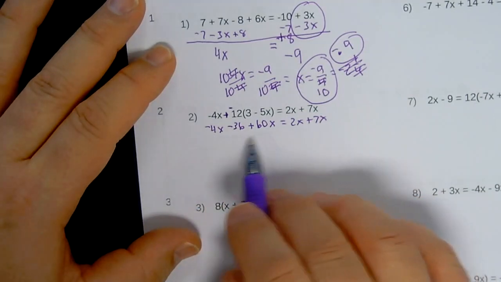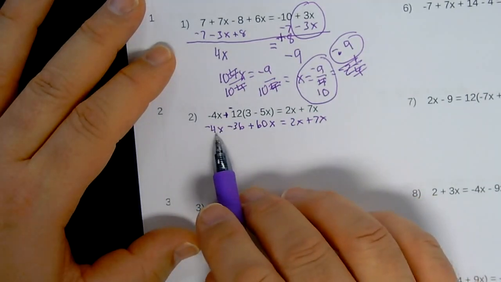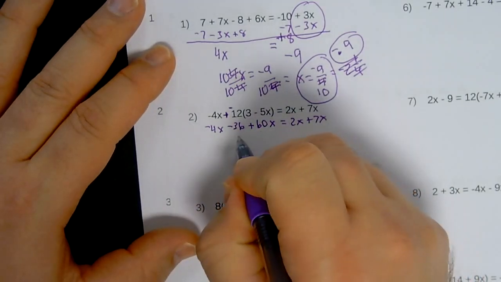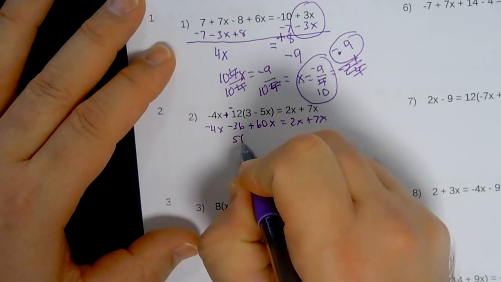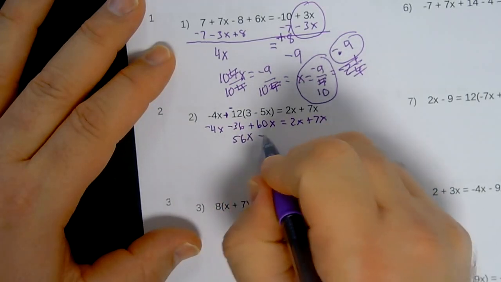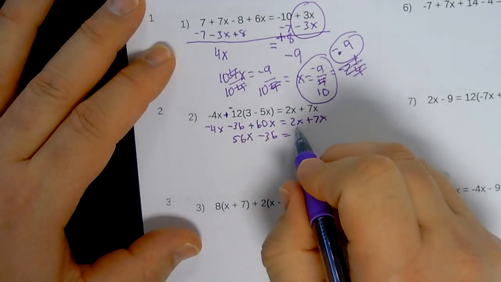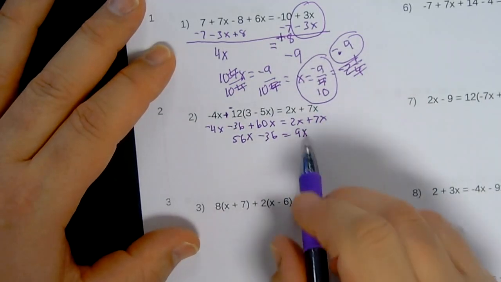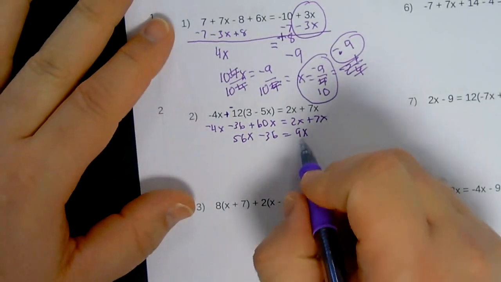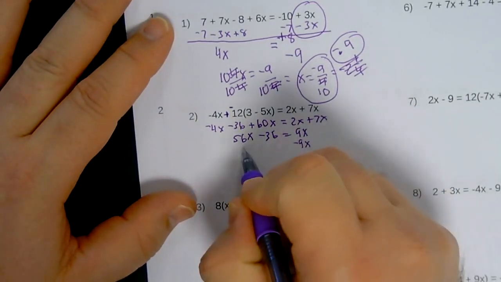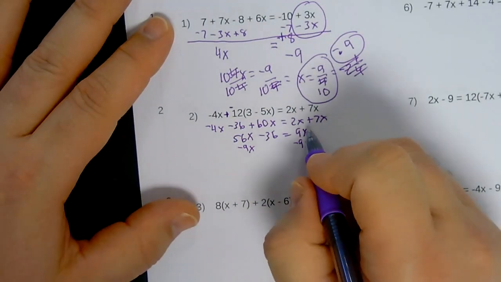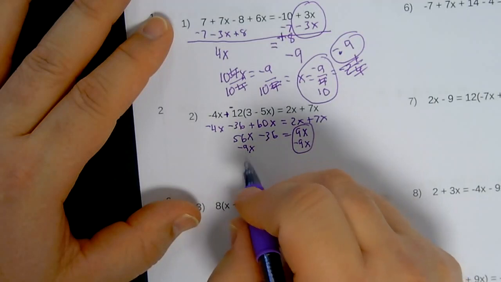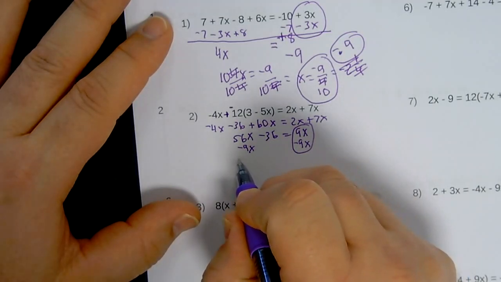Now I'm going to go through and add up any like terms I see there. I have a negative 4x and a 60x, so let's add those together, and you get 56x minus 36 is equal to 2x plus 7x, which is 9x. So again, variables on both sides. This is the smaller one, so I'm going to take away 9x from both sides. And this will be 0 on that side. 56 minus 9, what do we got here? 47.